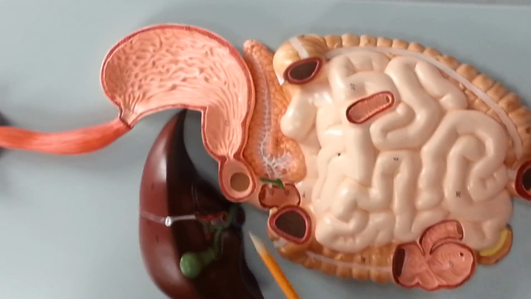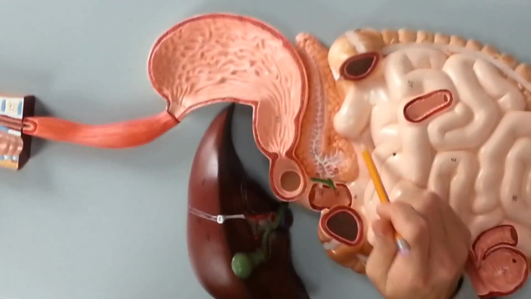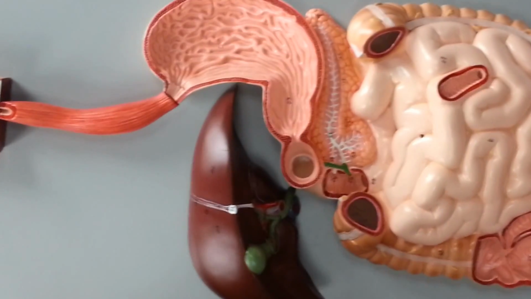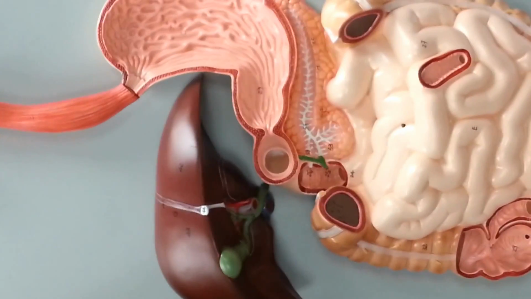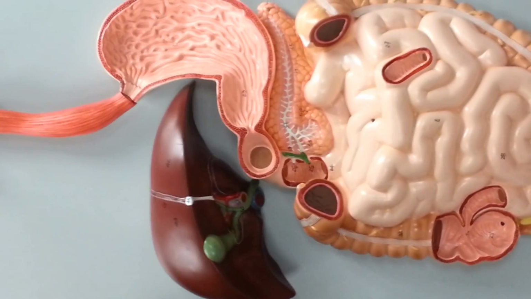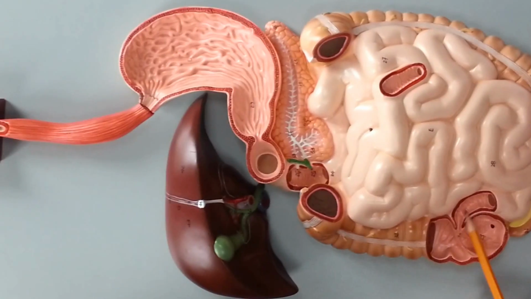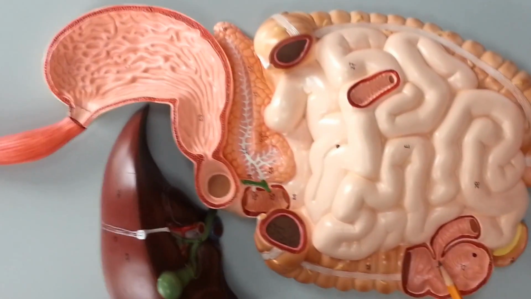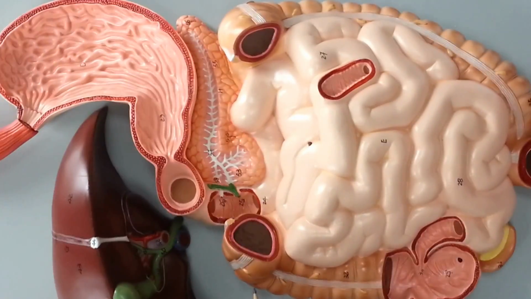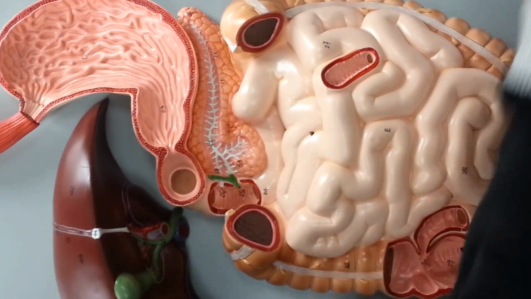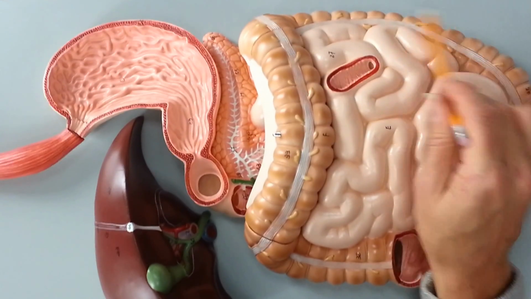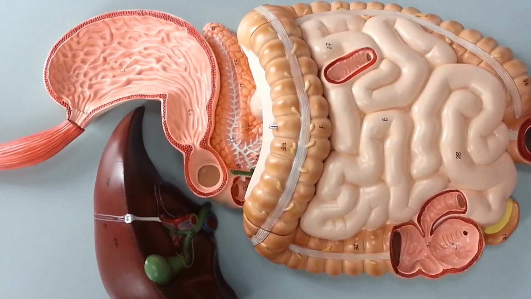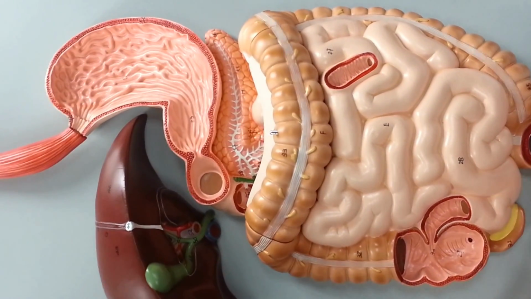All right, I'll do this over here now for you guys. Okay, so the duodenum. It's here, number 24. And then cecum, ileocecal valve, ascending colon, transverse colon, which is here, descending colon, and then I showed you the sigmoid and then rectum.